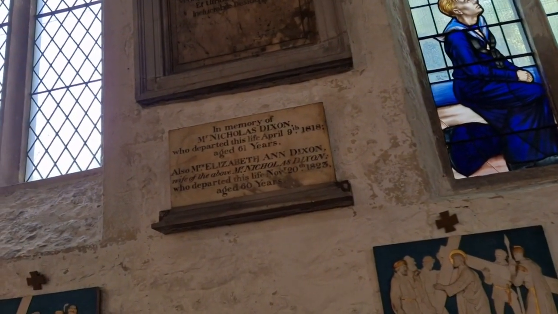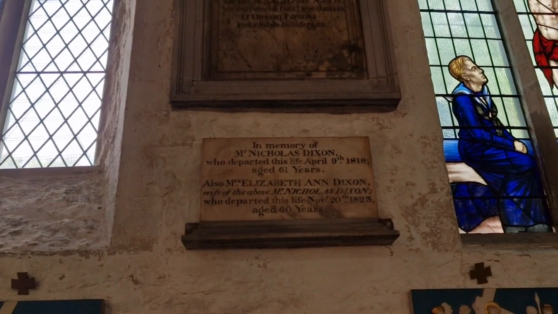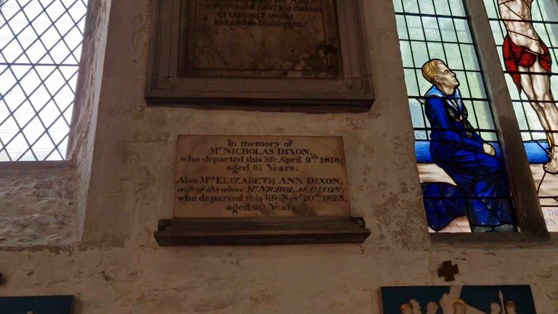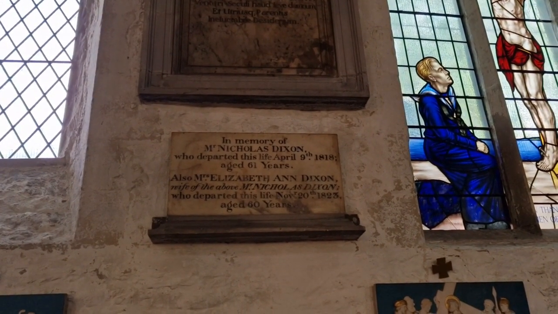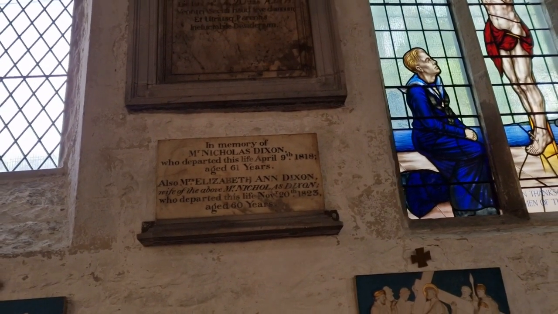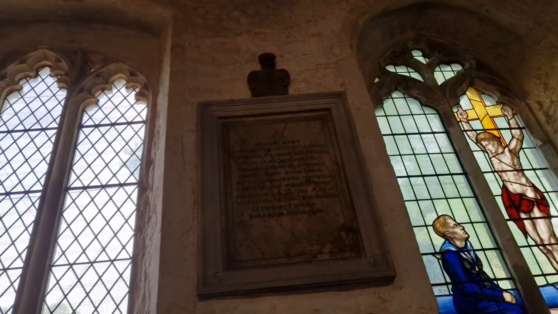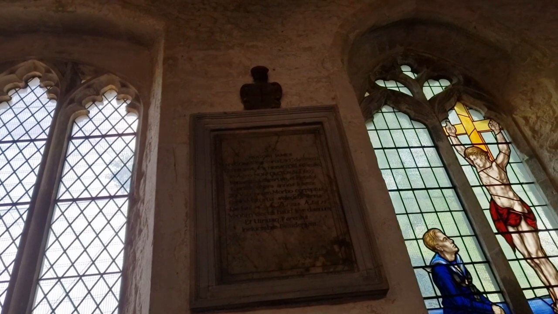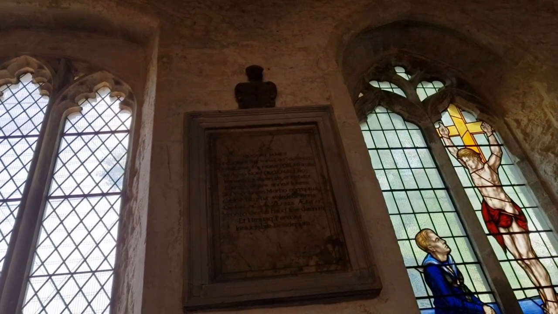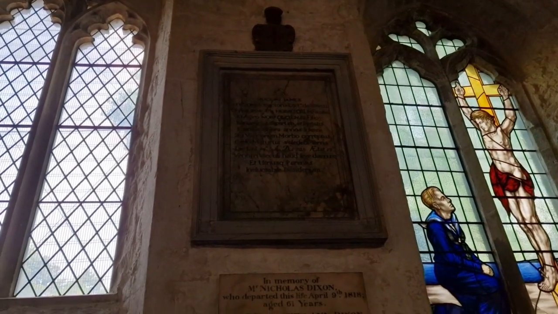In memory of Mr. Nicholas Dixon, who departed this life 9th of April 1818, aged 61 years. Also, Mrs. Elizabeth Ann Dixon, wife of the above Mr. Nicholas Dixon, who departed this life 20th of November 1823, aged 60 years. Then you've got Hugonie James, which is Hugo James. I don't know when he died because the whole thing's in Latin. More big pews there.